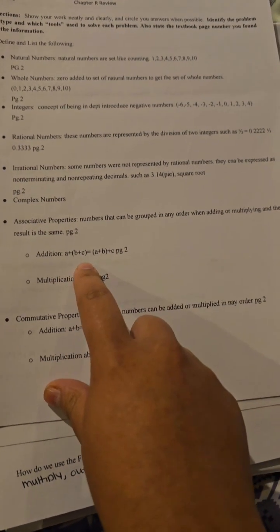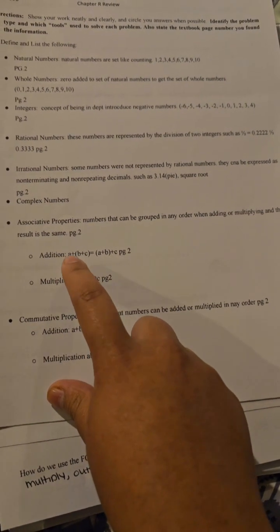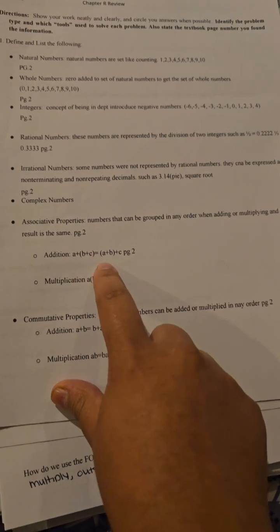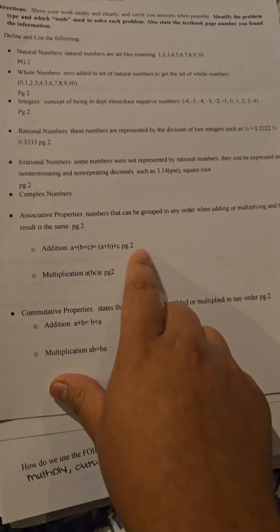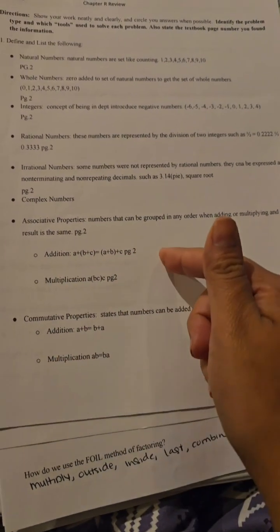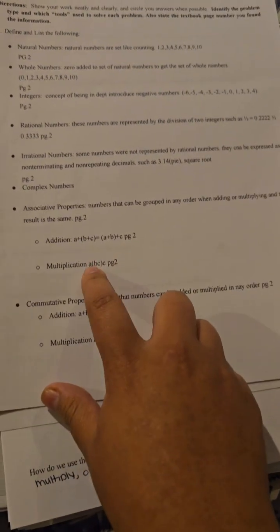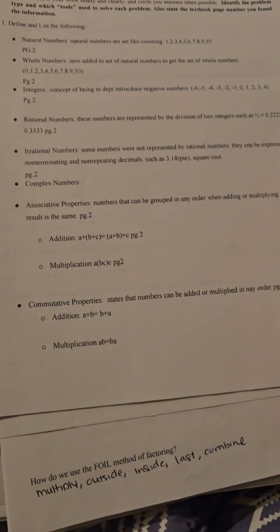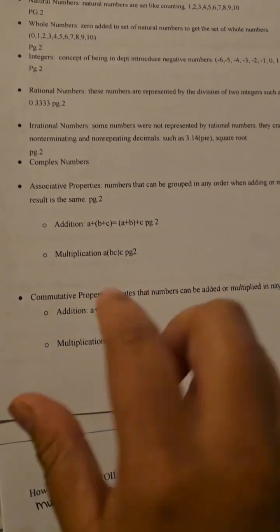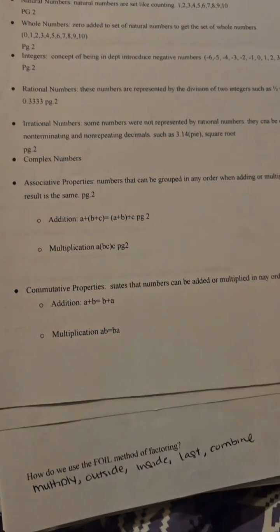As you see, B plus C is grouped over here, and the end result would be about the same. Same with this one, with multiplying, it would give you the same result.